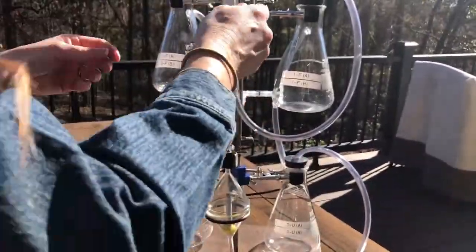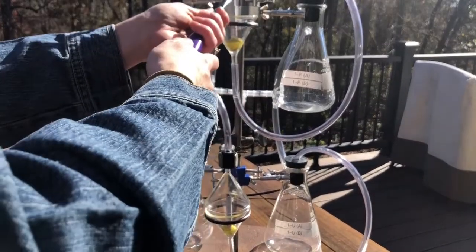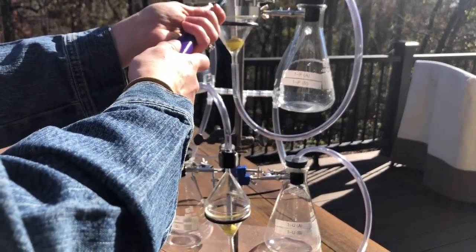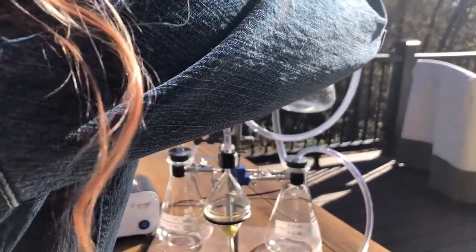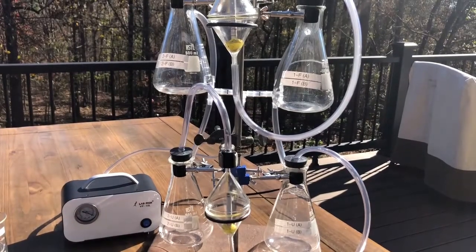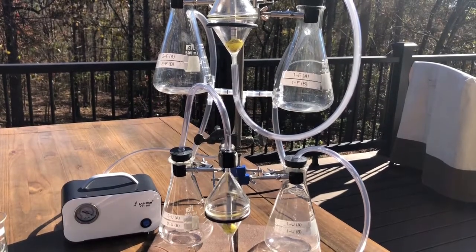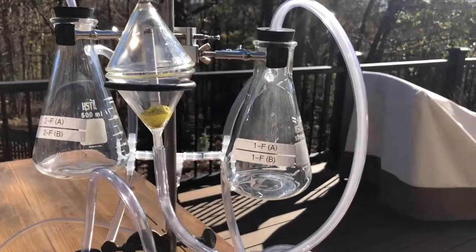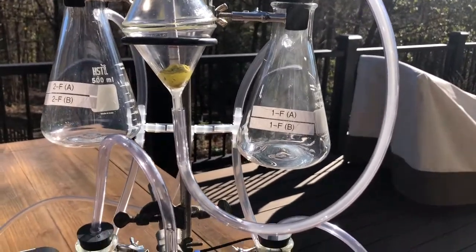There we go. All right, now I'll do the top. Oh, that looks very positive. It's a much better burn. All right, now we're gonna watch and see what we get. You can actually see it coming in. See it?